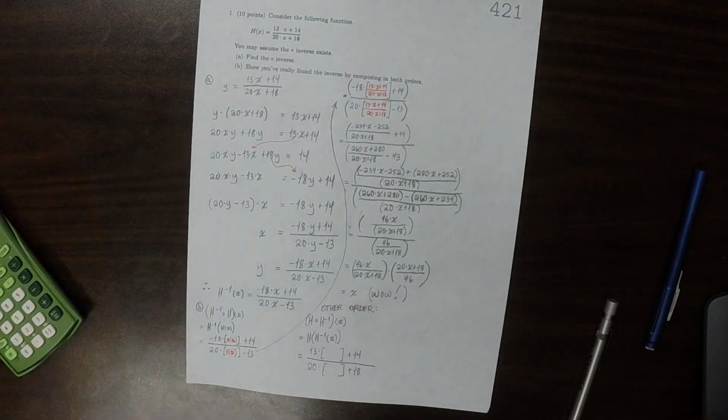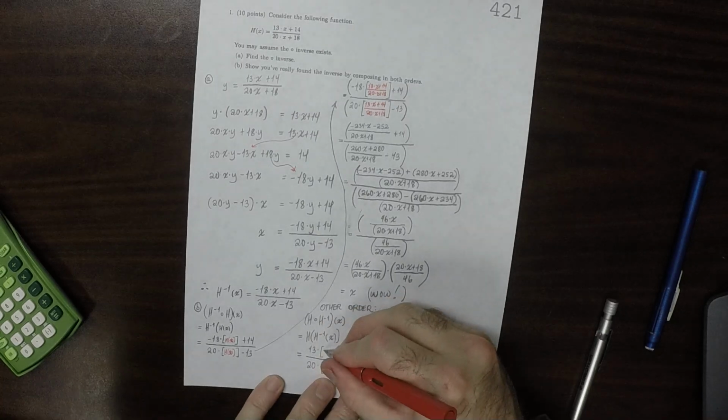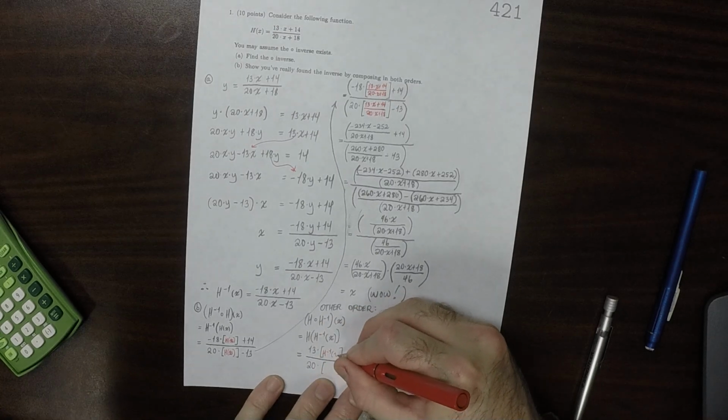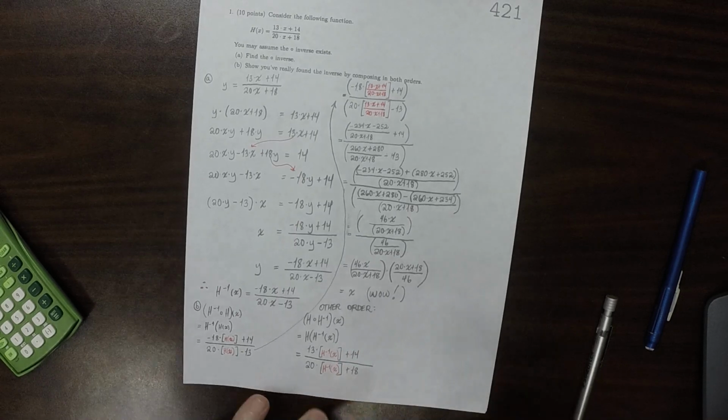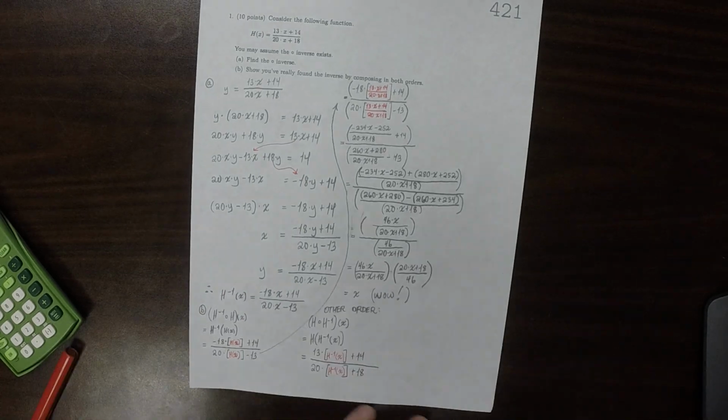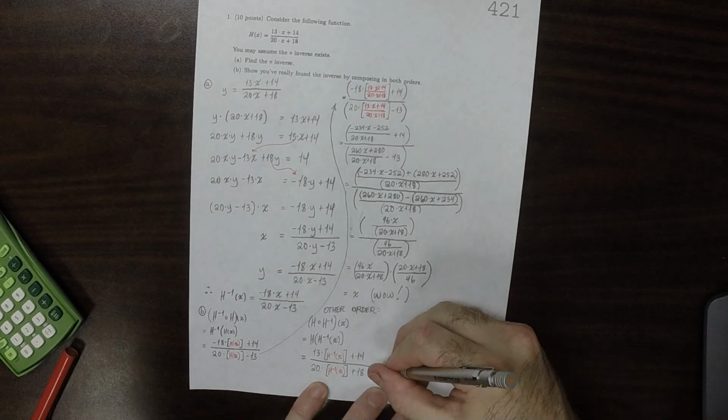And then what goes in the slot is h inverse. Okay.